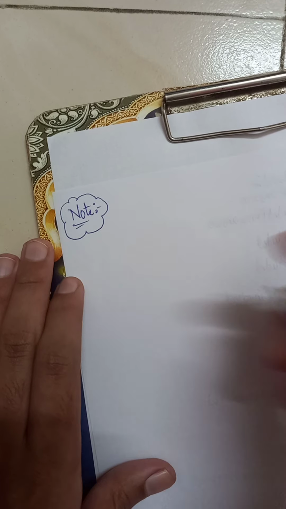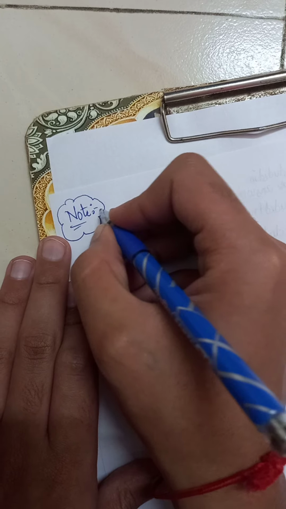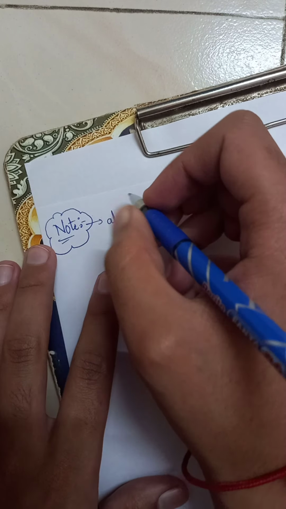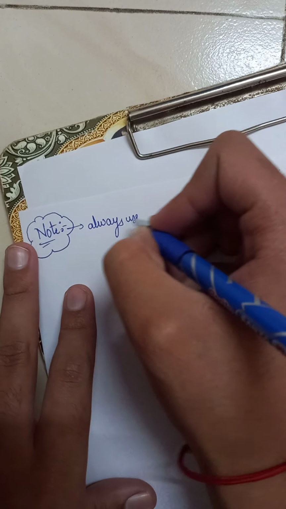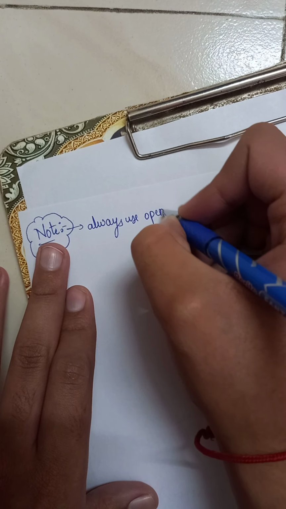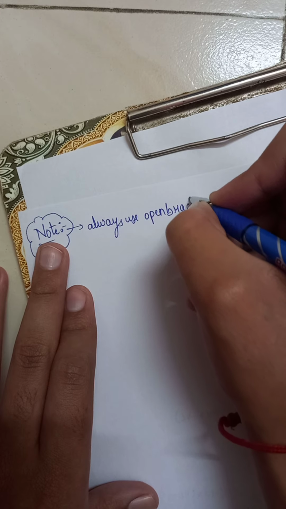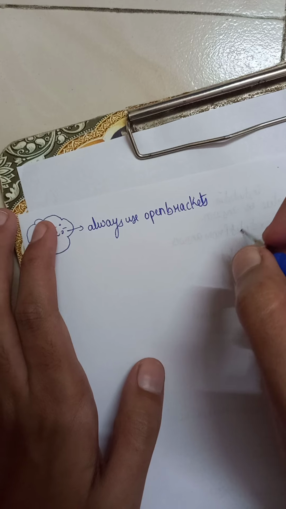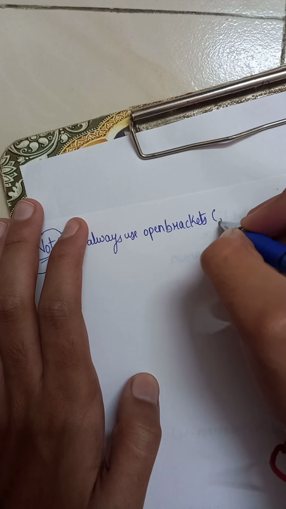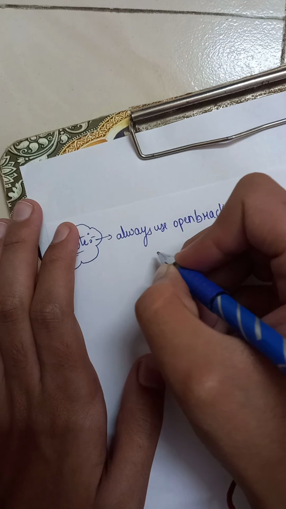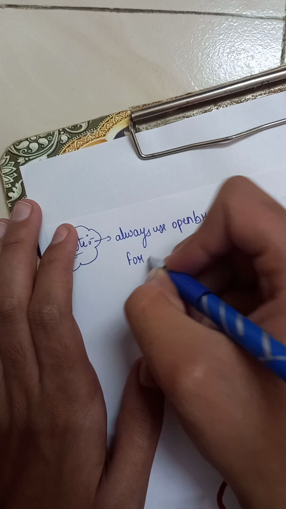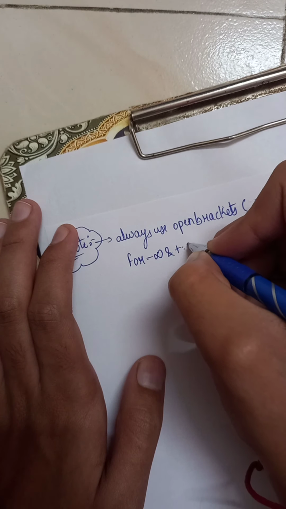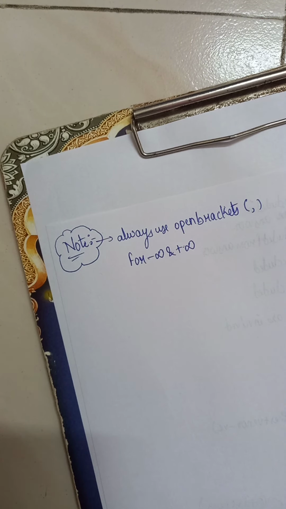Another note, please write another note: always use open brackets for minus infinity and plus infinity. I hope you are writing with me. This is the note.